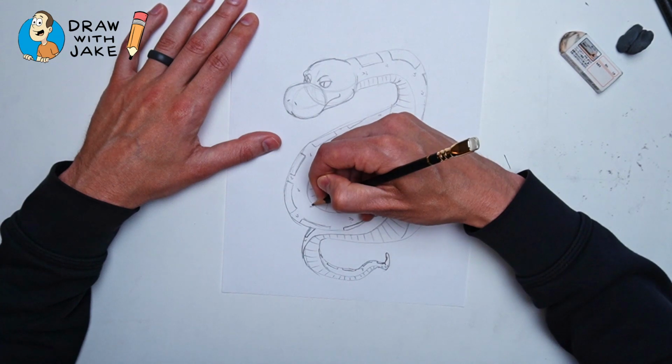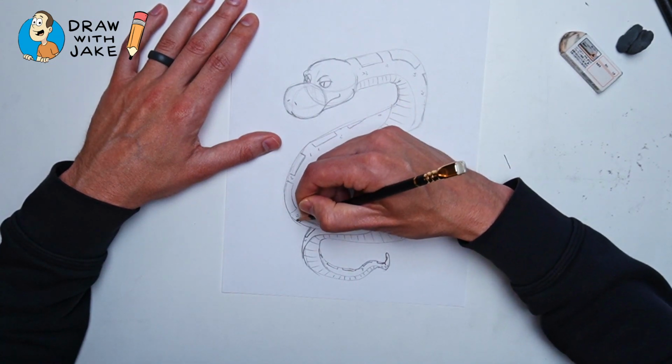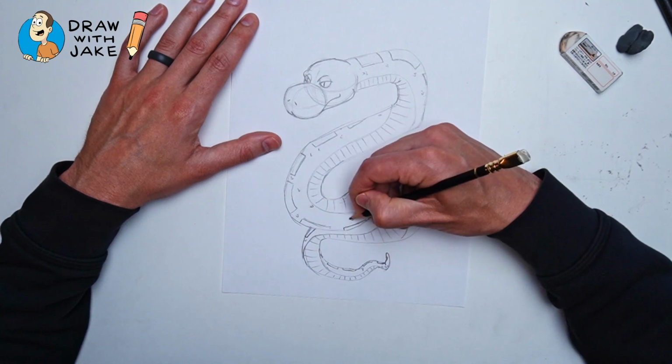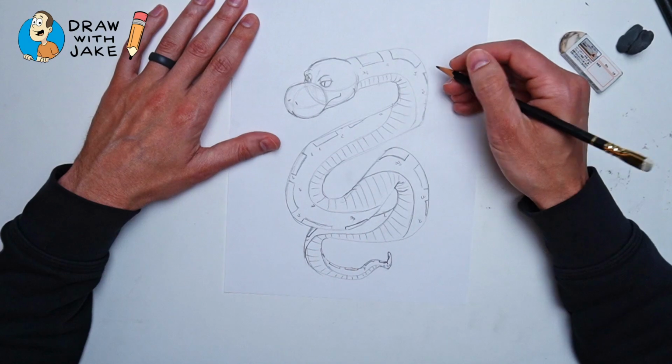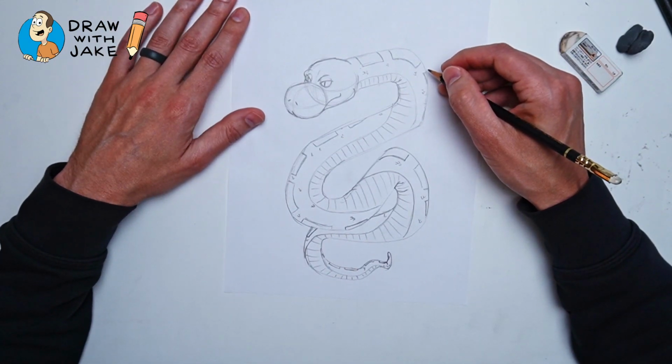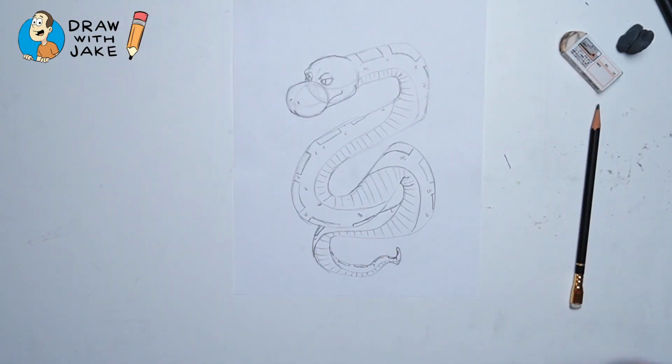And also think about the sides of the U's needing to be parallel with the edges of the snake, so they curve around a little bit too. All right, looking good. That was fun.